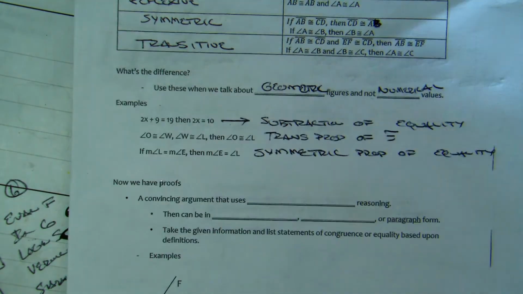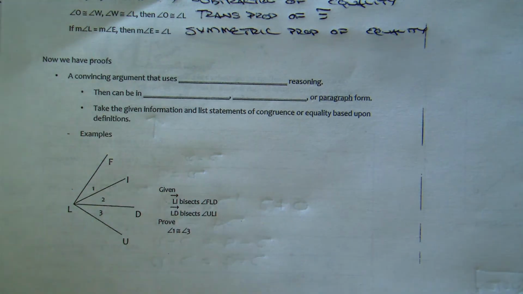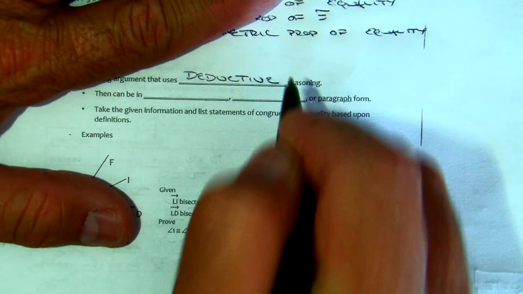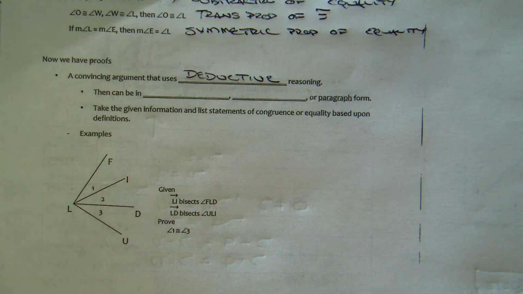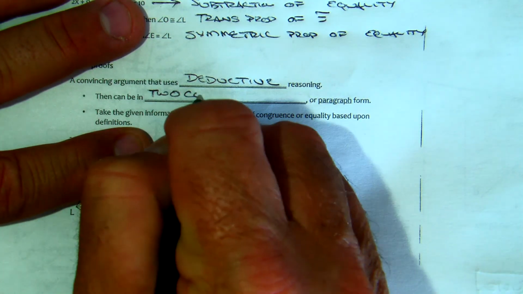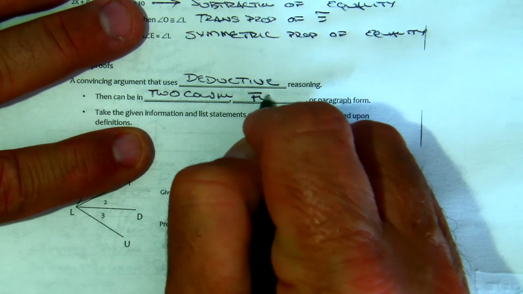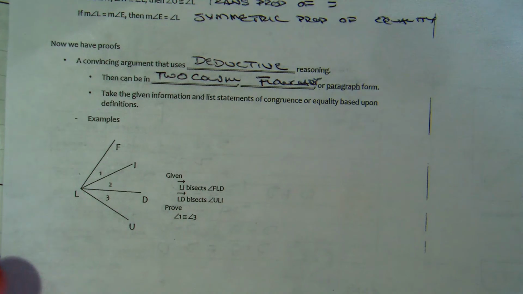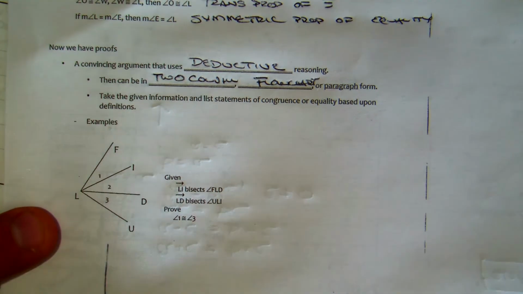All right, which leads us to our final thing of the day, proofs, a convincing argument that uses deductive reasoning. Inductive is what we did in 2.1. We look at patterns. Deductive reasoning is the basis of all algebra. It's basically what allows us to say that two things are true without having to go through experiment after experiment. These can be in two-column format, which most people do, flowchart format, which we'll show you, or paragraph, which means you write it out. Basically, you take the given information and list statements of congruence or equality based upon the definitions. So, we'll start with this one. I'm going to do this one in two-column format.